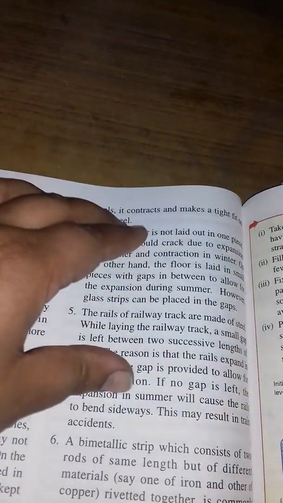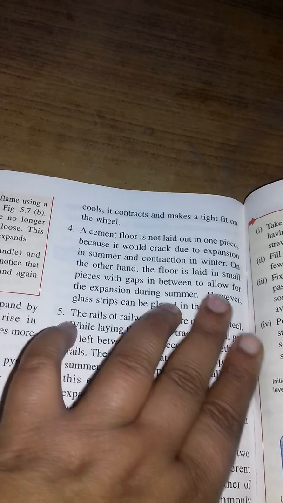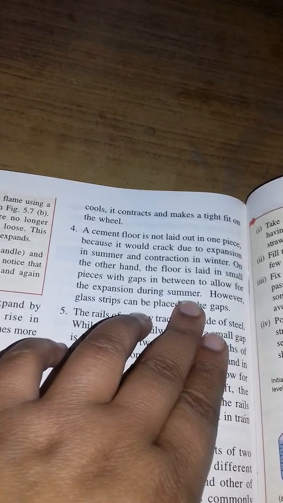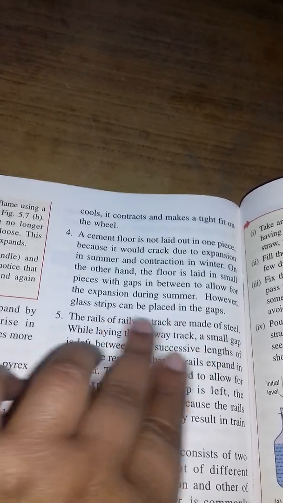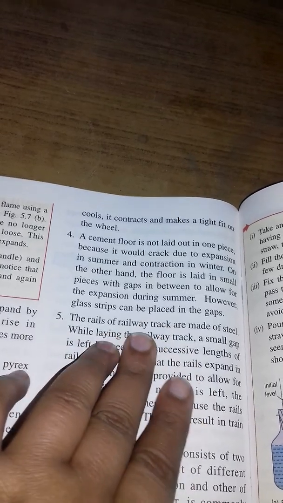We put the floor in small pieces and there is a gap. Why this gap? For contraction and expansion. In summer it can expand and in winters it can contract. However, glass strips can be placed in the gaps.